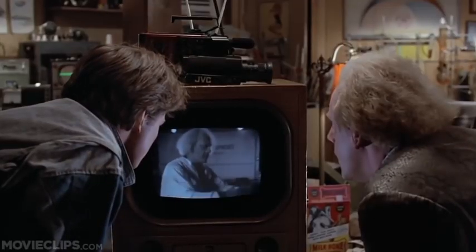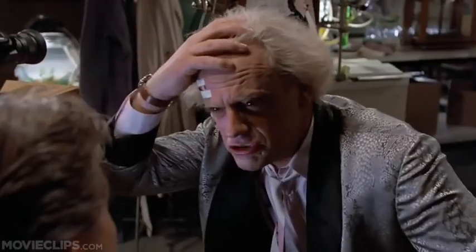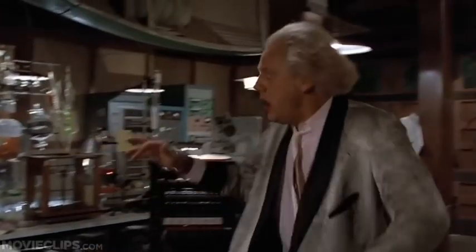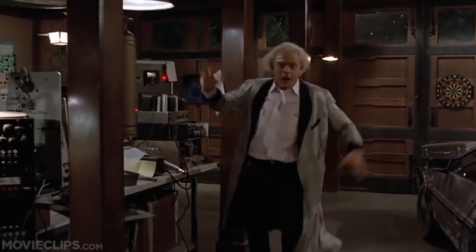To do this, we just need to generate the 1.21 gigawatts of electricity. 1.21 gigawatts!